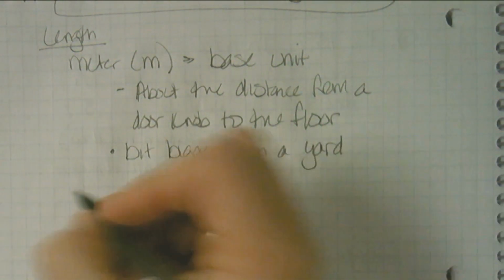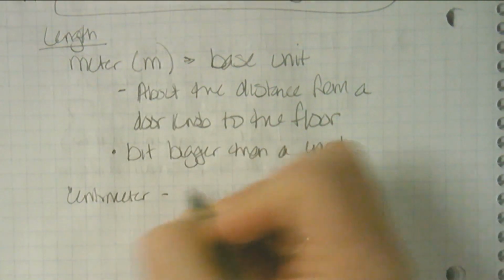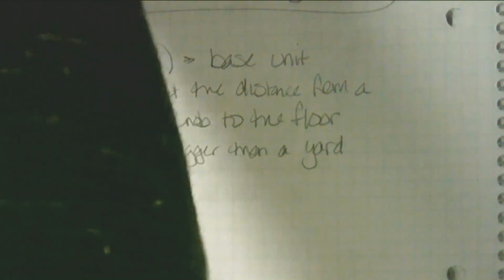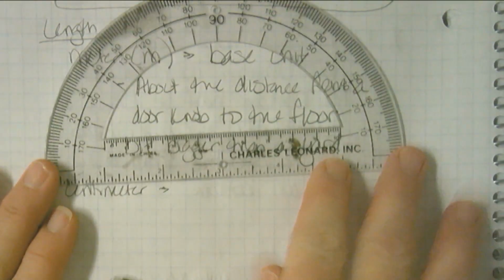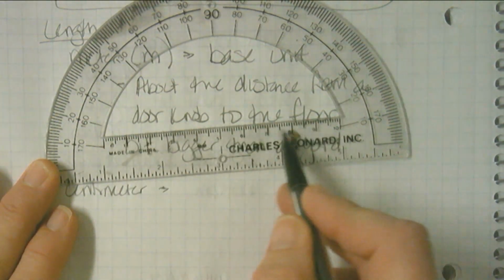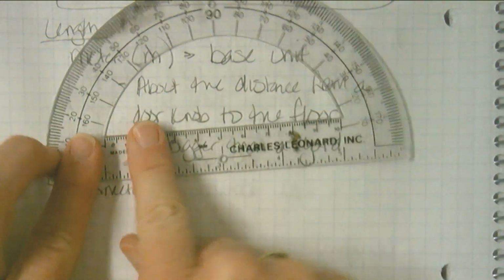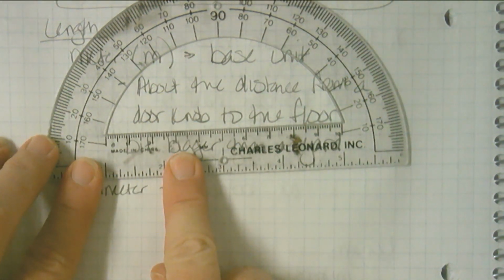All right, a centimeter. If this is our ruler, inches are at the bottom, centimeters are right here. You can see the difference between a centimeter, which is this distance, and an inch, which is this distance.